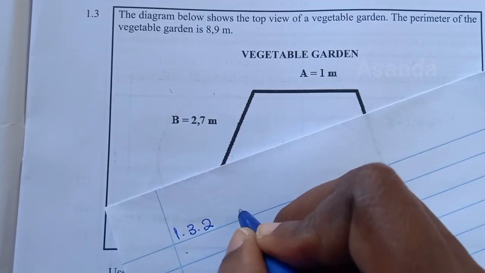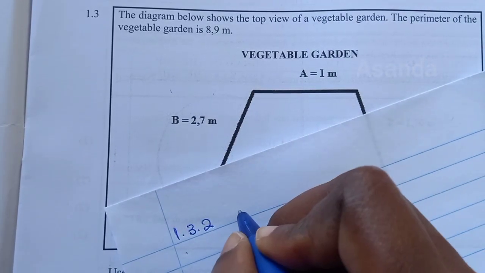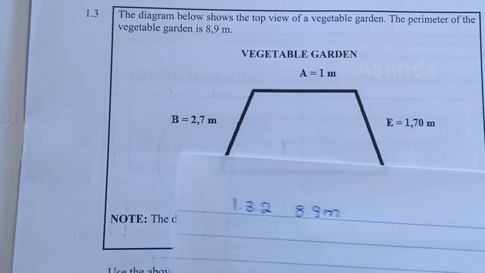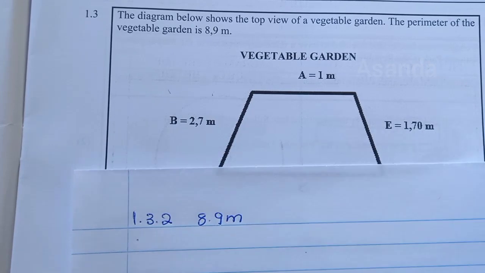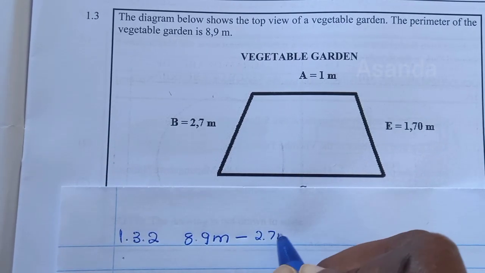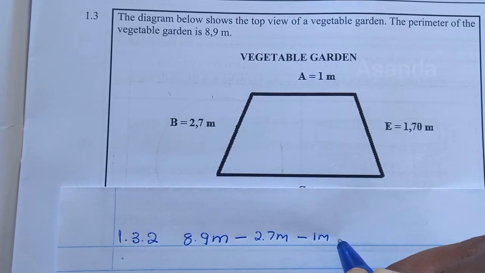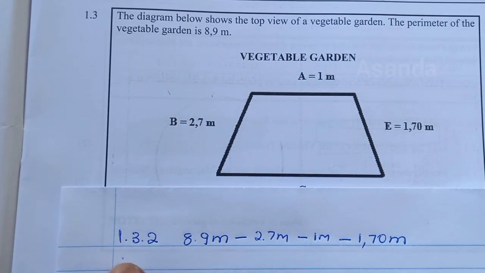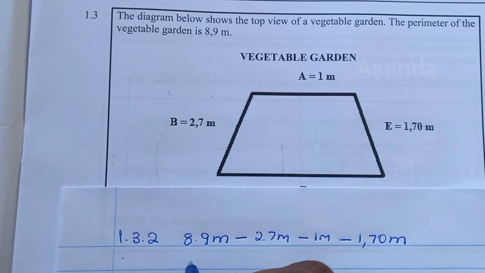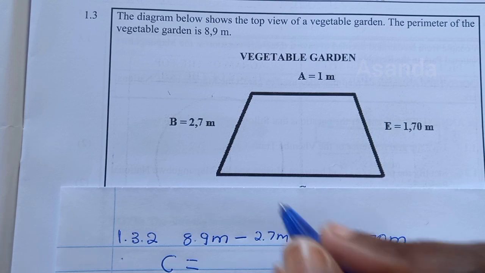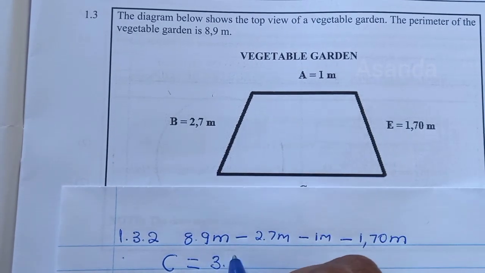So what I'm going to do now is I'm going to say 8.9 meters. Then I'm going to subtract everything. Minus 2.7 meters, minus 1 meter, minus 1.70 meters. So what I'm doing is I'm taking away everything that I have, and whatever the answer is, it will give me C, right? So C will be equal, the answer there is 3.5.